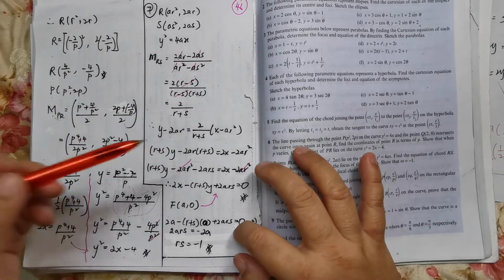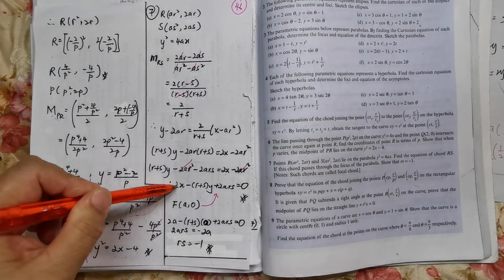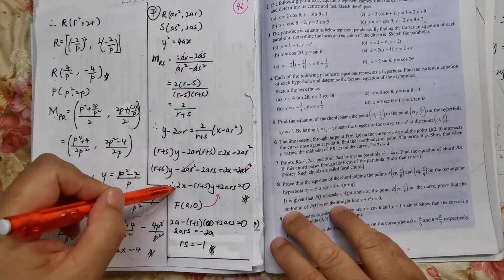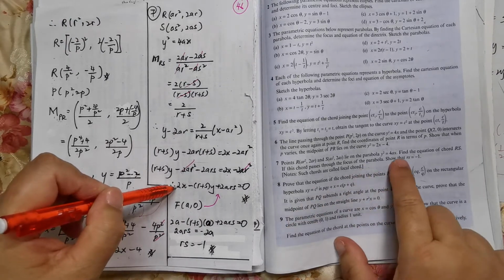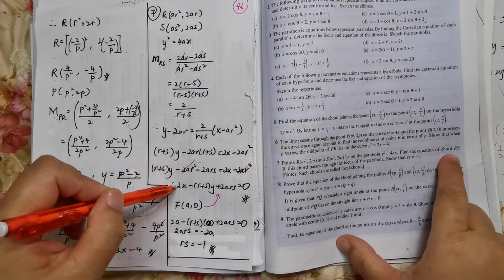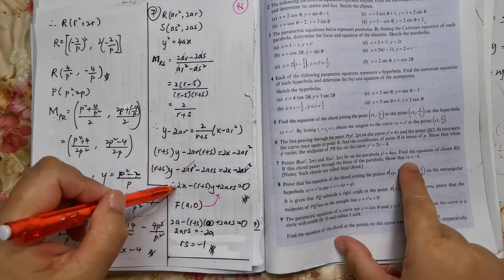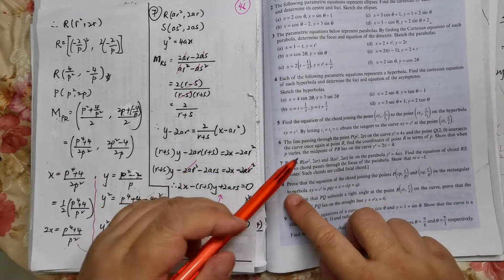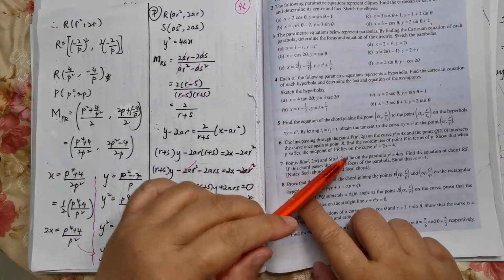No, sorry. Yeah, this is the equation for chord RS. The question says find the equation of chord RS. Done? Okay, then after that, show this part. To show this part, the extra information given to you is the chord passes through the focus.